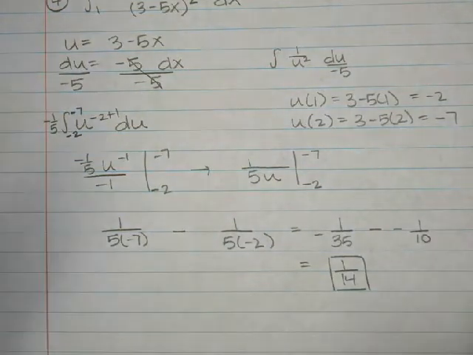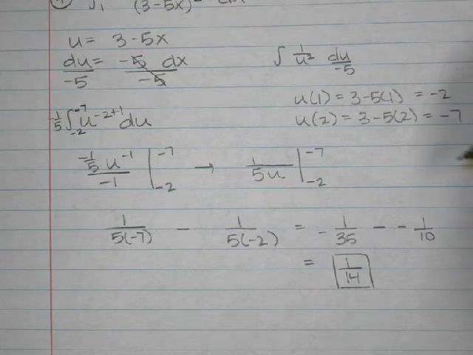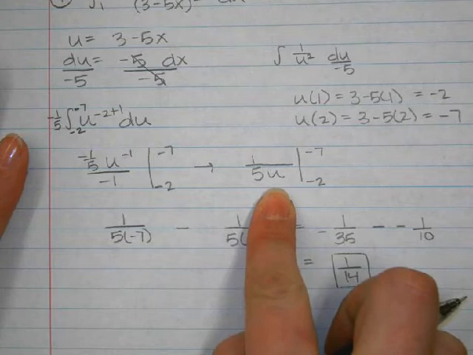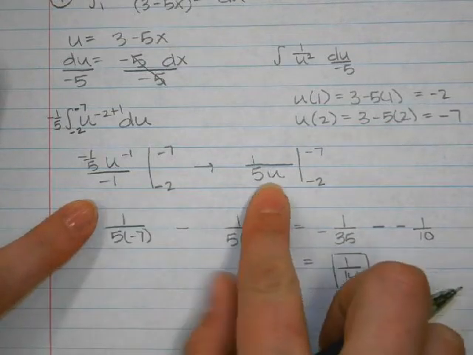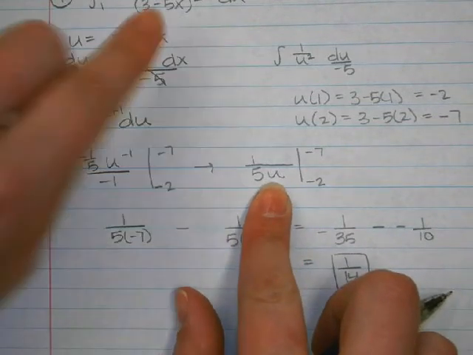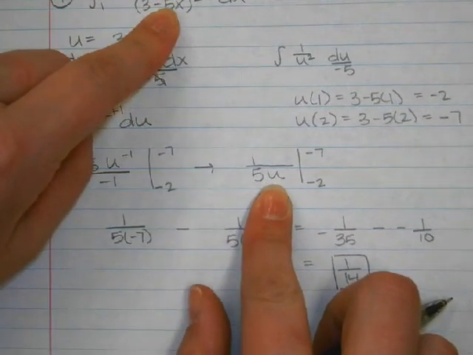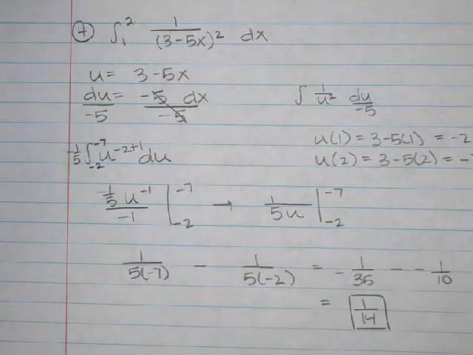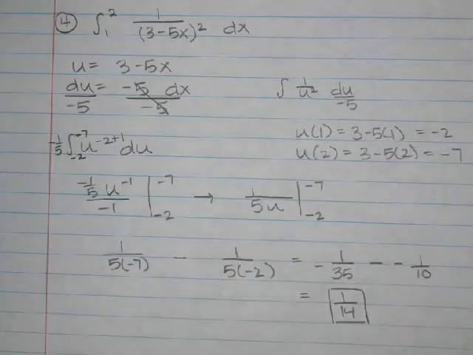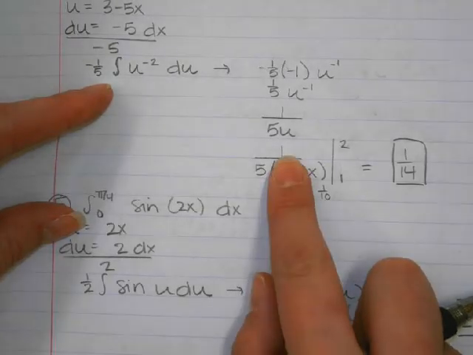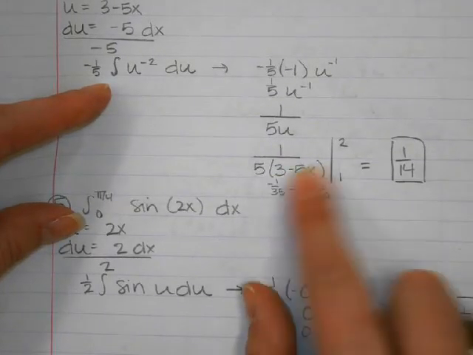Now, it is possible to do the same problem and not finish the problem with u. It is possible to go ahead and integrate, say that your integral is 1 over 5u, and then rewrite the problem in terms of x, and then use the original 1 and the original 2. It is possible to do it that way. In fact, when I did it on my paper last year, that's actually the way that I did it. So you can see I rewrote the problem back in terms of x.